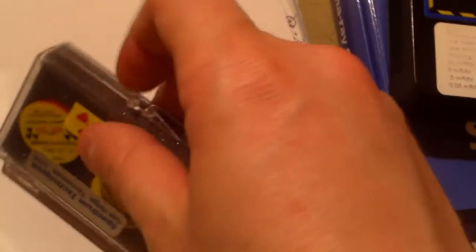So this has been Tom from anti-proton.com, and before we go any further, let's just open this up quickly and see what it looks like.